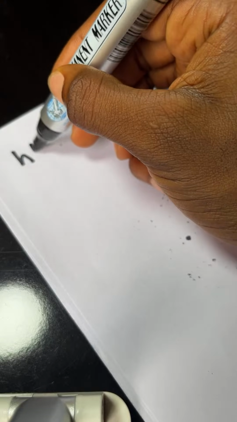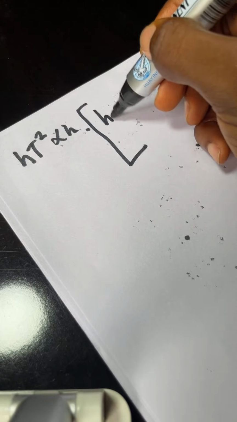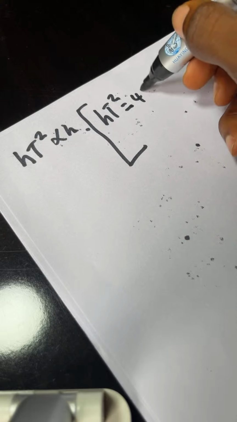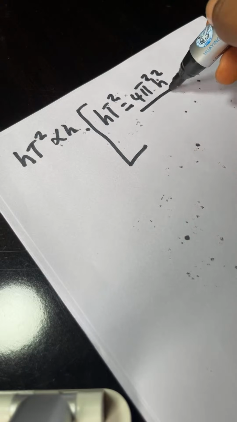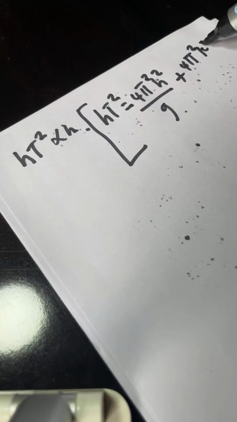Okay, let me write the two equations. After deducing it, for h t square against h, this is our equation: h t square is equal to 4 pi square h square all over g plus 4 pi square k square all over g.